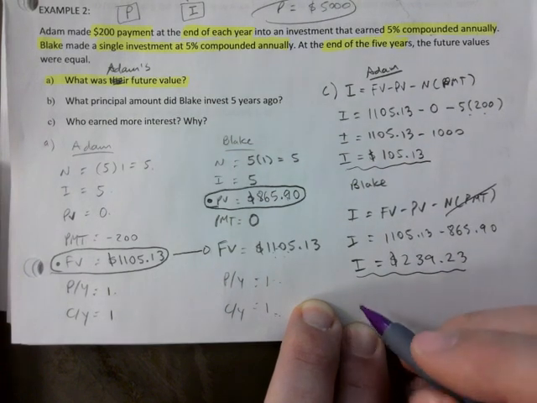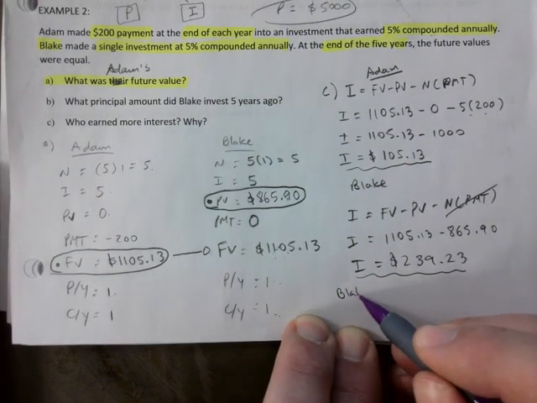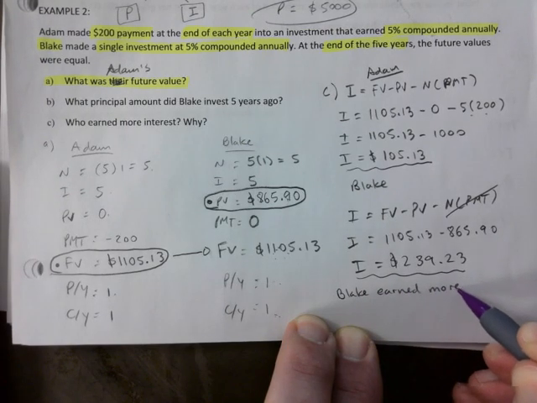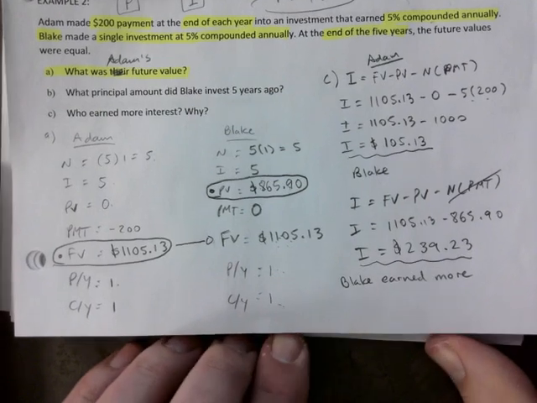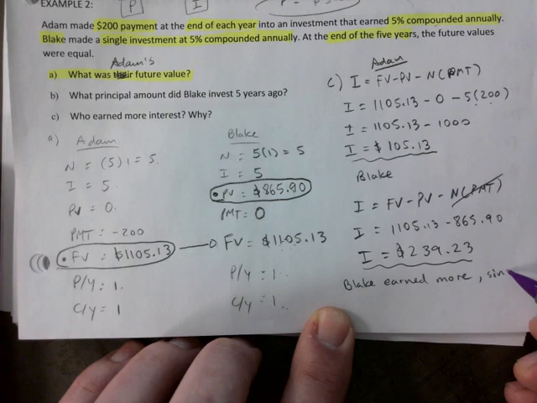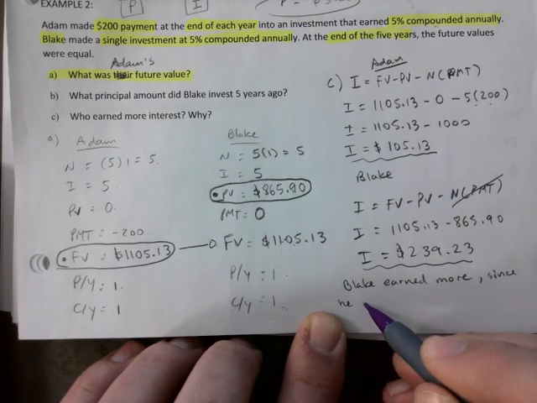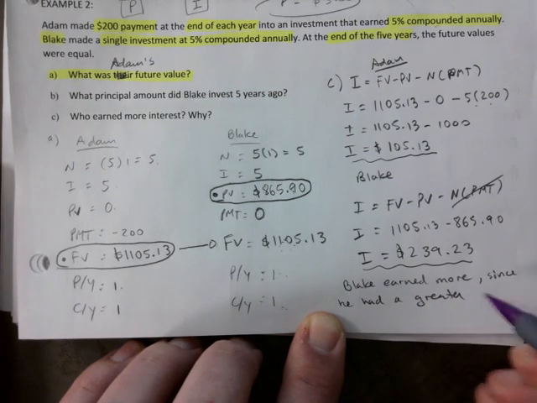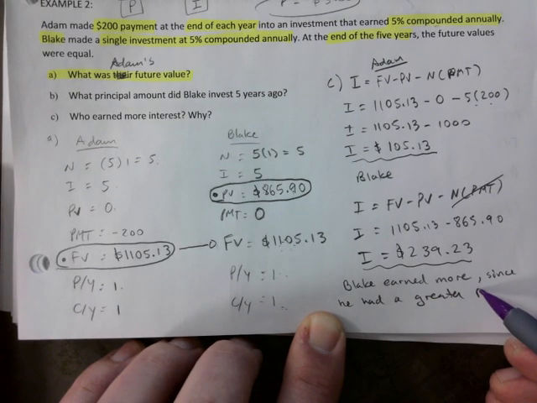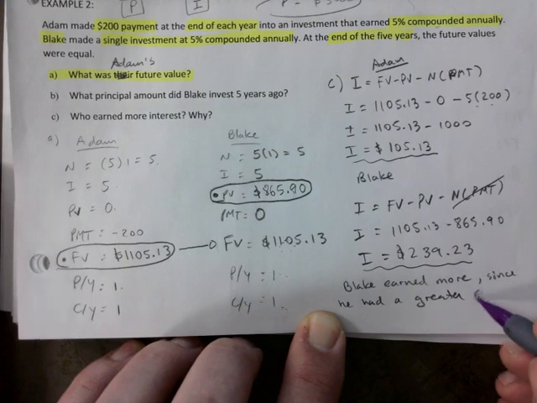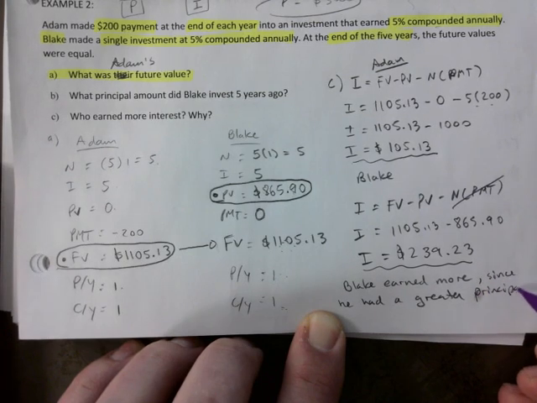So Blake earned more. Since he started off, right? Since he had a greater PV, a greater principal to start.